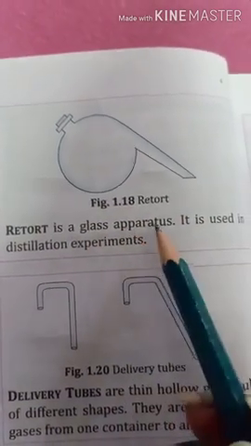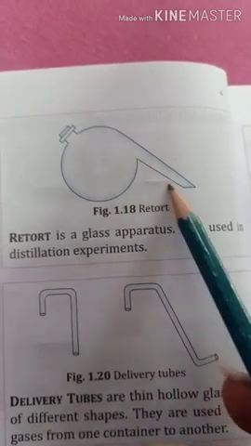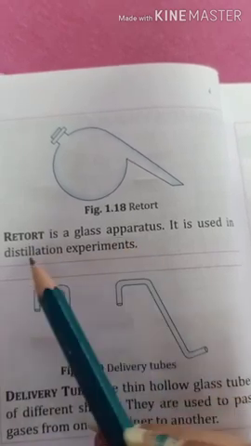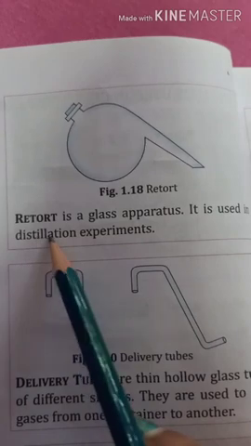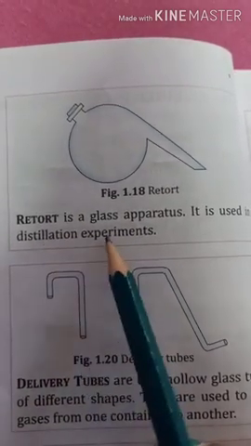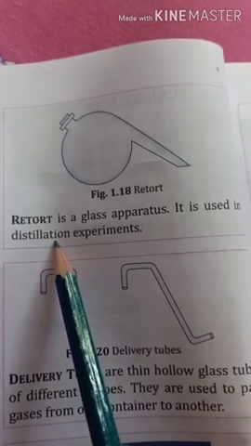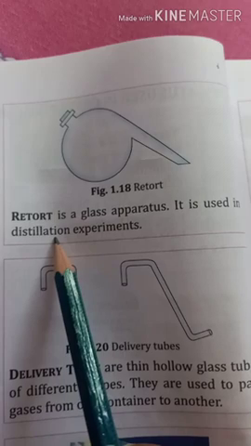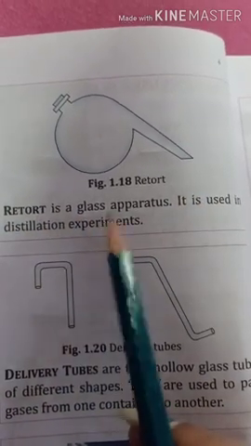Next apparatus is retort. Retort is a glass apparatus. This is retort, and this retort is also made up of glass. The main use of retort is in distillation processes. So what are distillation processes? Distillation processes are the processes of purification of liquid by heating as well as by cooling. So this retort is used in distillation experiments.